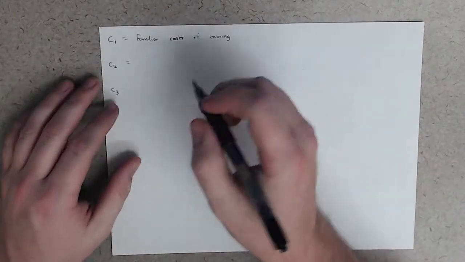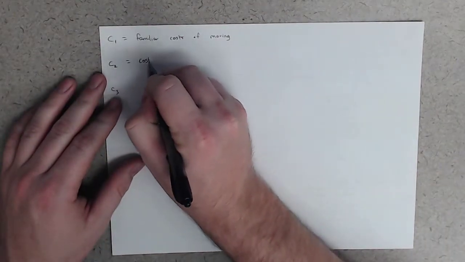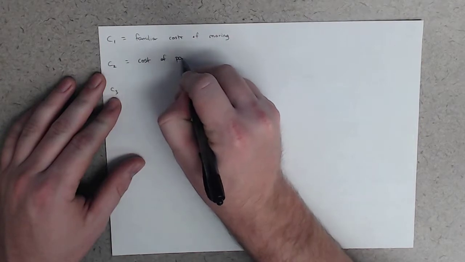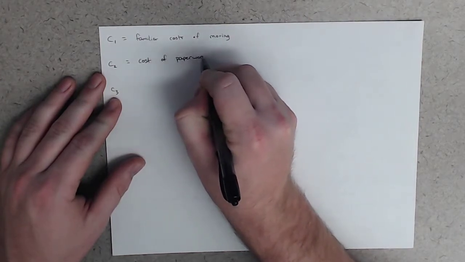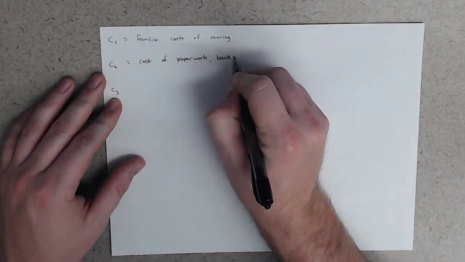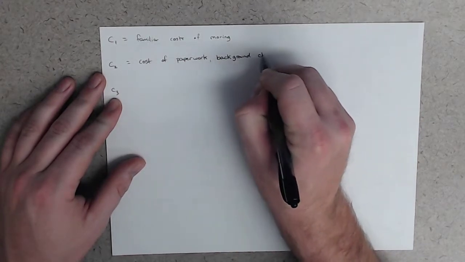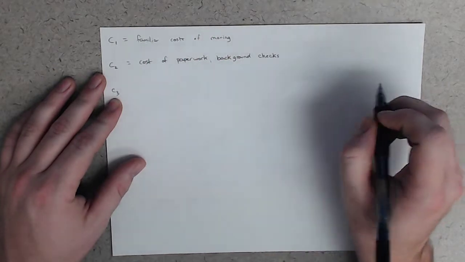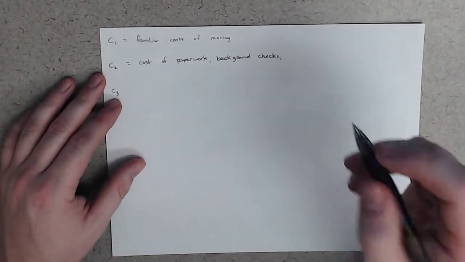So C2 is the cost of the paperwork, the background checks, and everything else.